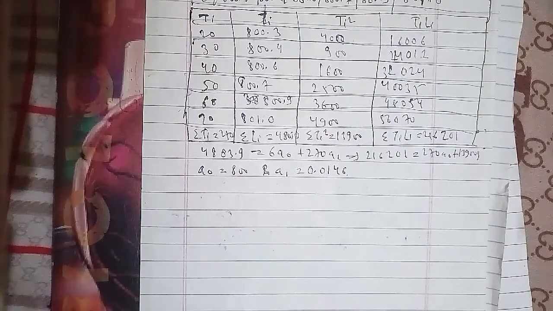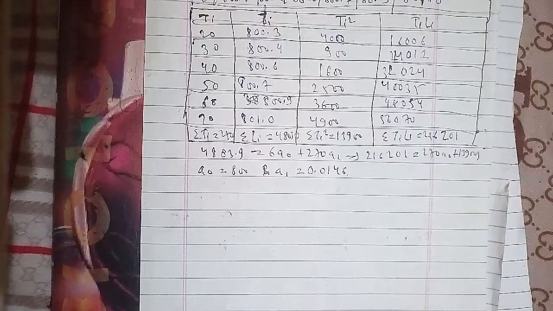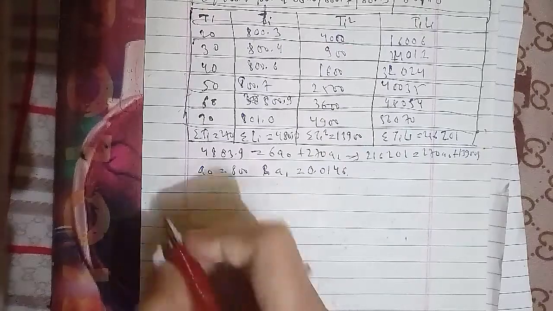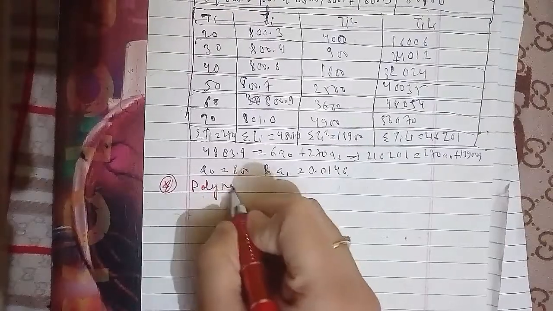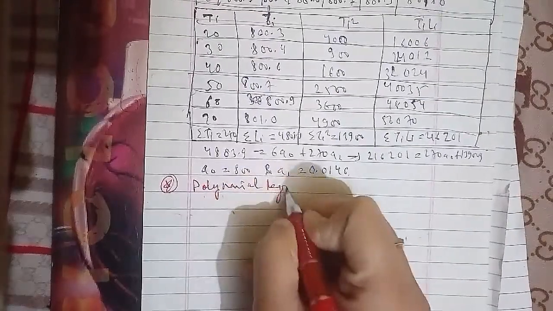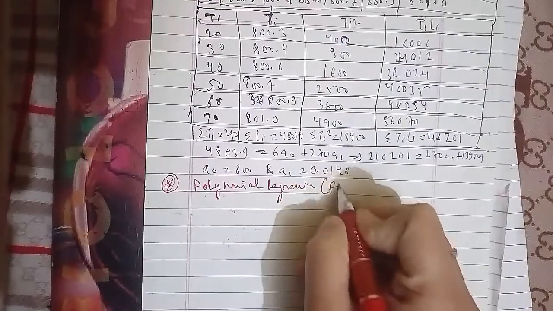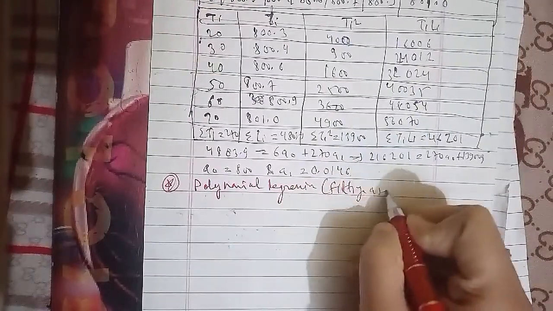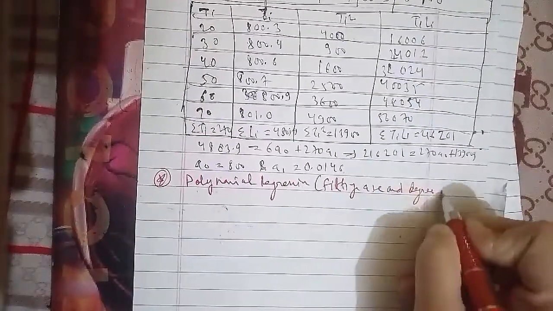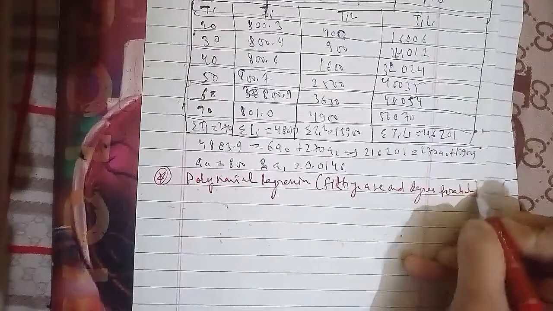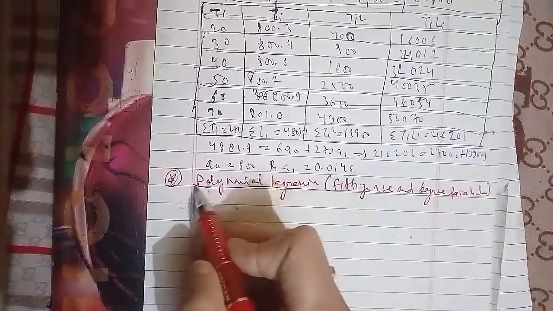Now we go ahead for the next one, that is the polynomial regression fitting for a second degree parabola. So that we'll have to discuss here, which will be another important one to discuss here.